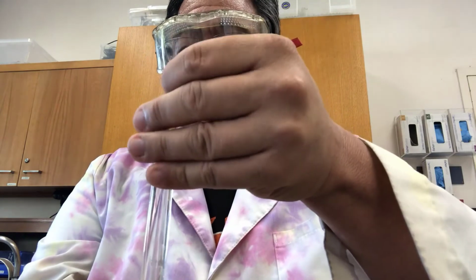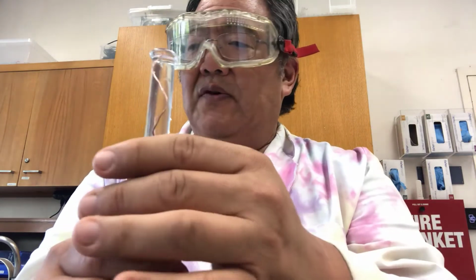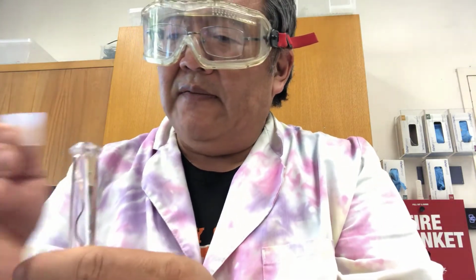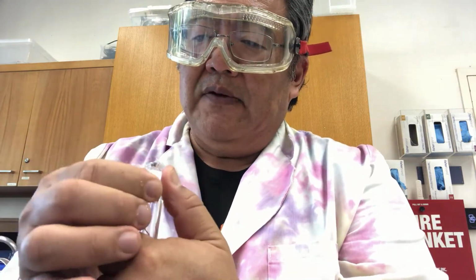And it's a tight fit, kind of pokey, like that. You can always pull it out with forceps when you need to. I'm going to top that off just a little bit. And I'm going to put a little parafilm, is what this is called, on the end. Now I'm not going to completely cover the end.